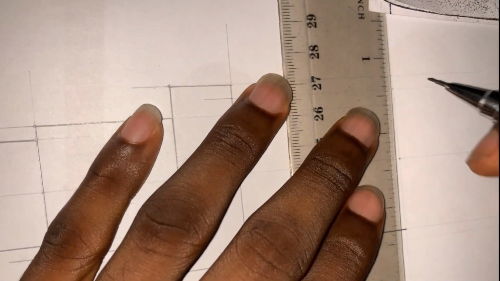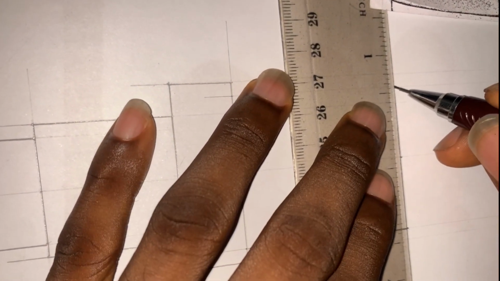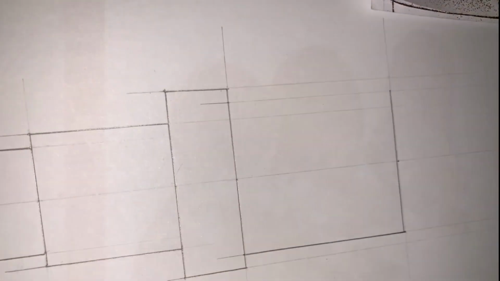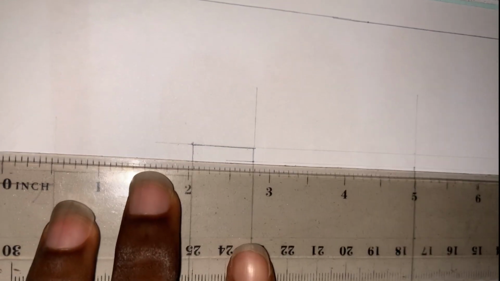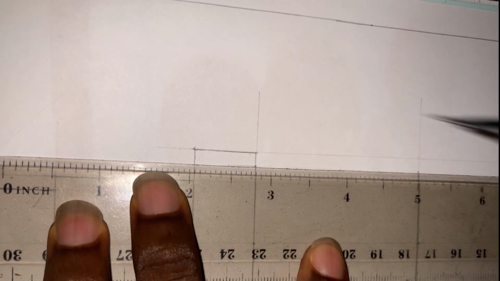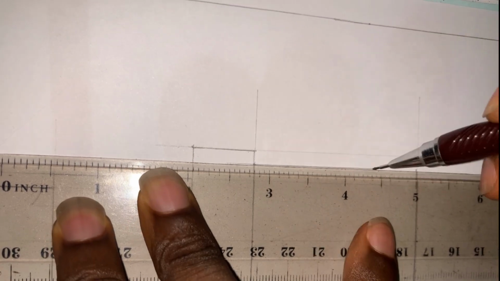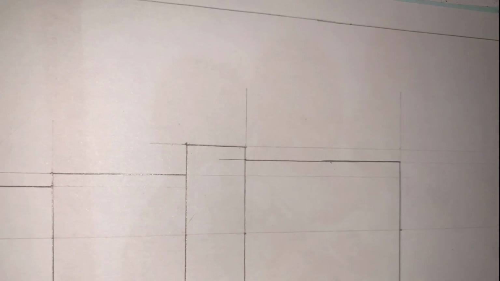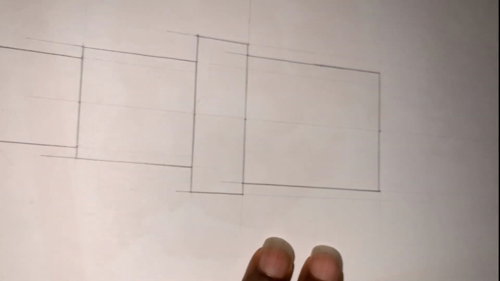Also join it up. Go ahead and also join this part. And you see you've gotten this one, this one, this one, and this one.